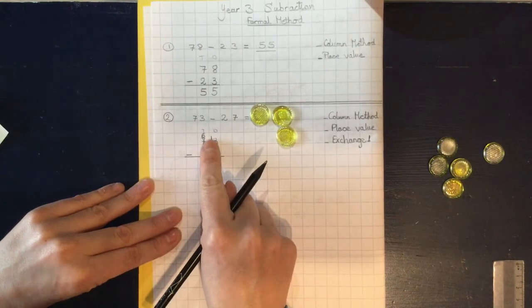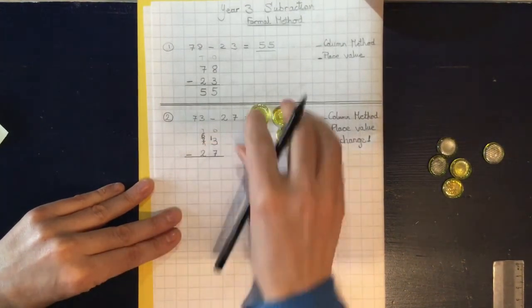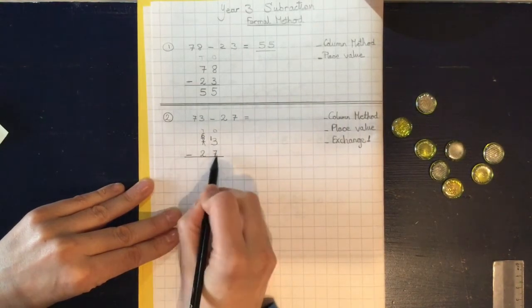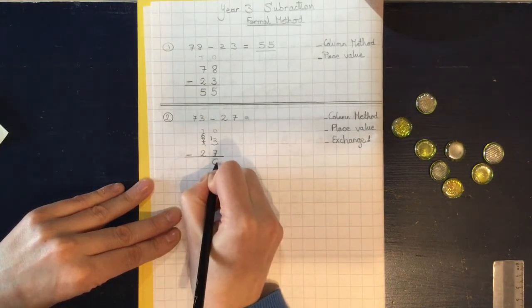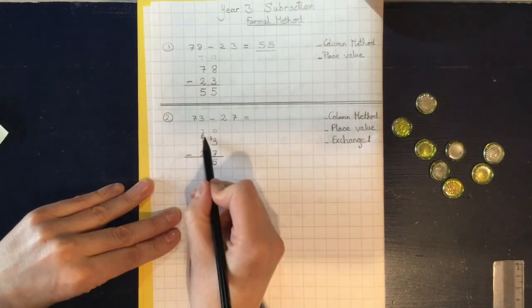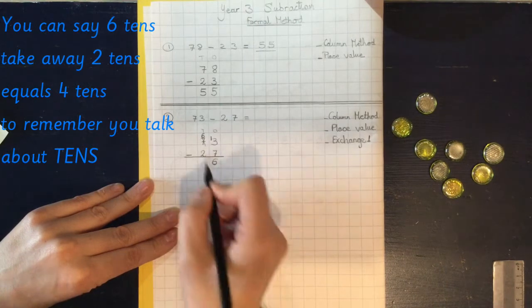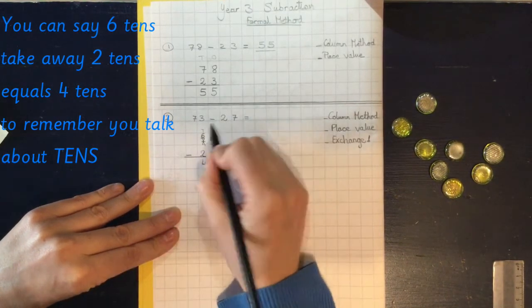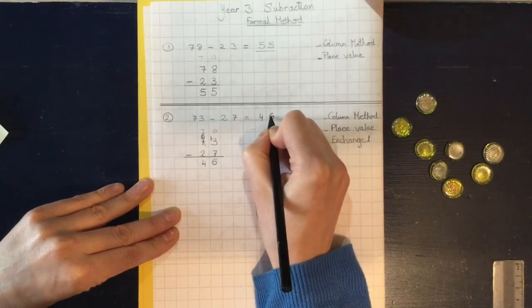So it's 10 ones plus 3 equals 13. Now I do have a lot. 13 take away 7 equals 6. And now 6 take away 2 equals 4. The result to my subtraction is 46. That is the difference. And we've done some exchange.